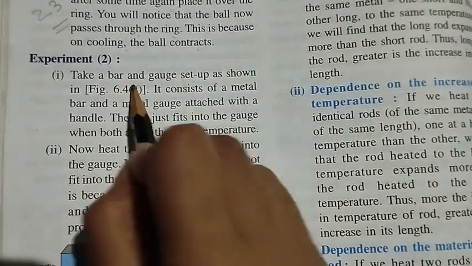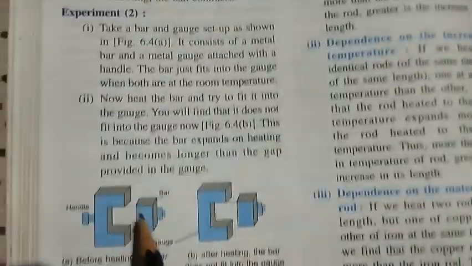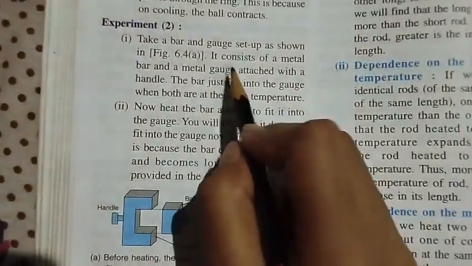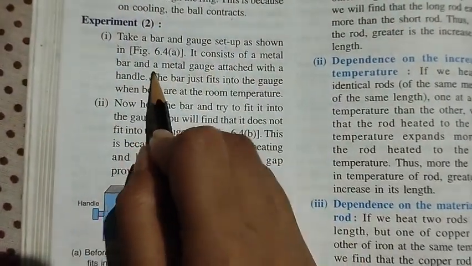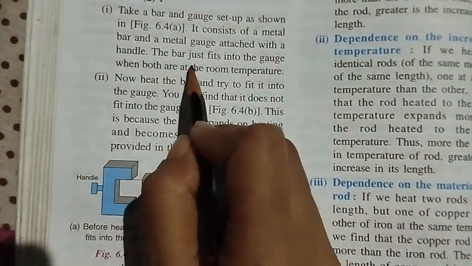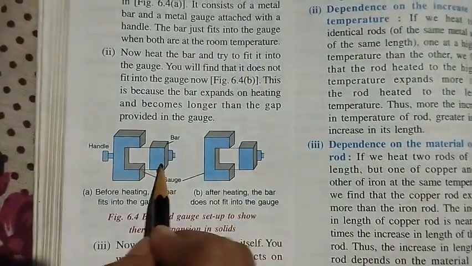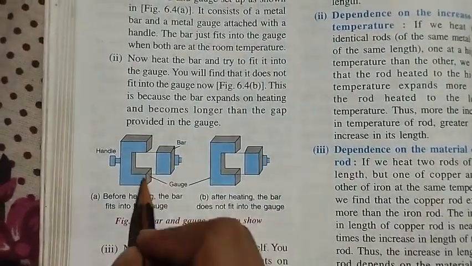Experiment number 2. Take a bar and gauze setup as shown in figure 6.4. It consists of a metal bar and a metal gauze. The bar just fits into the gauze when both are at room temperature. It means the bar just fits into the gauze when both are at room temperature.